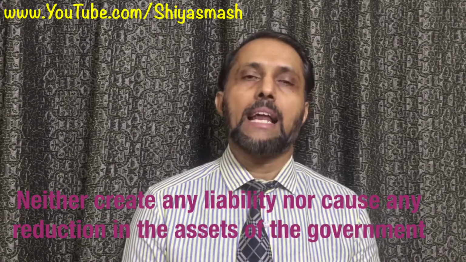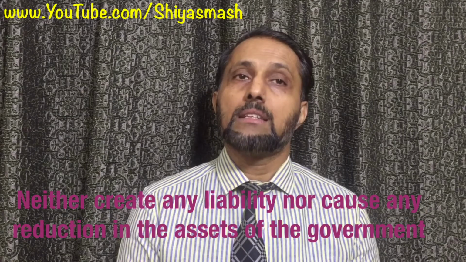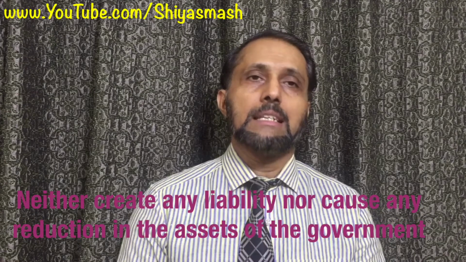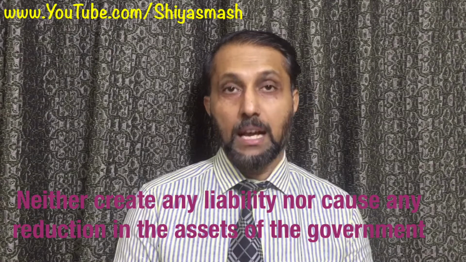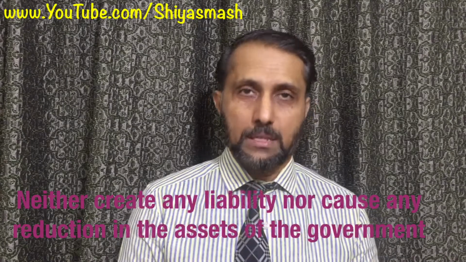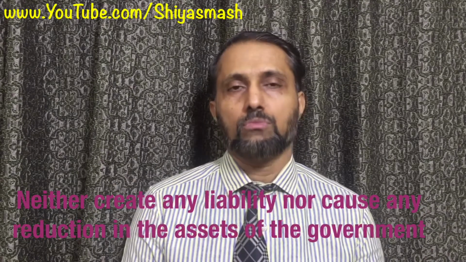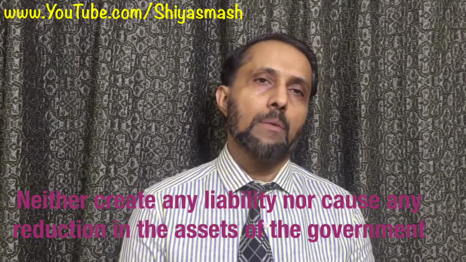We have to use the words liability and assets here to define revenue receipts. Because of revenue receipts, there is no liability to the government and no reduction in any asset of the government.